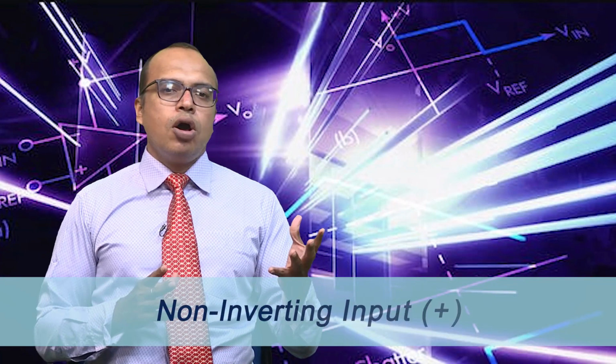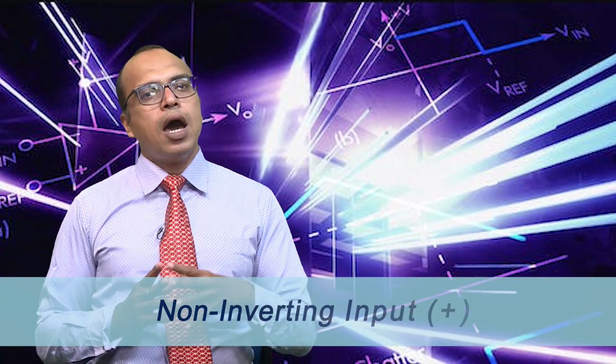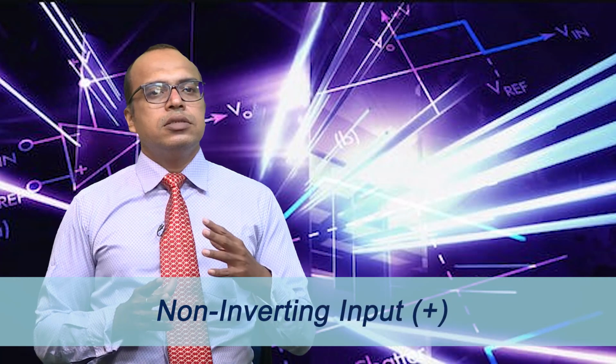The op-amp amplifies the voltage difference between the inverting and non-inverting inputs. Non-inverting input, this is the terminal marked with a plus sign. It is the non-inverting input terminal. Here the reference voltage is applied. The op-amp compares the voltage at the inverting input to the voltage at the non-inverting input. Output, this terminal represents the output of the operational amplifier. The amplified output voltage, which is proportional to the voltage difference between the inverting and non-inverting inputs, is obtained from this terminal.